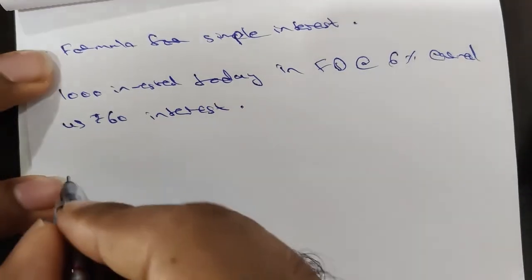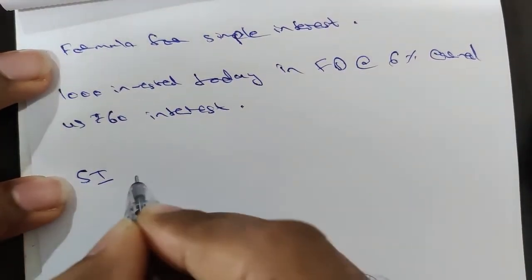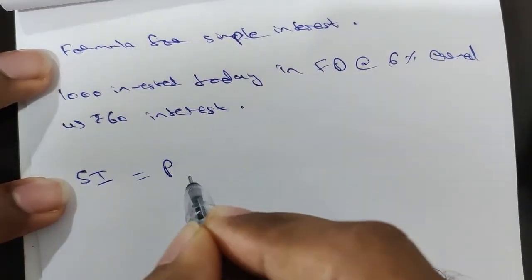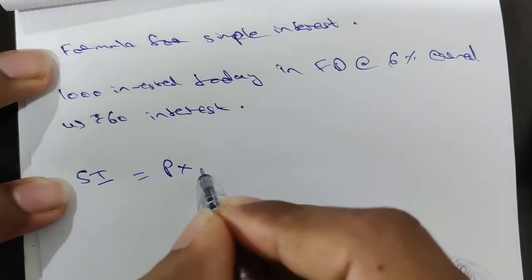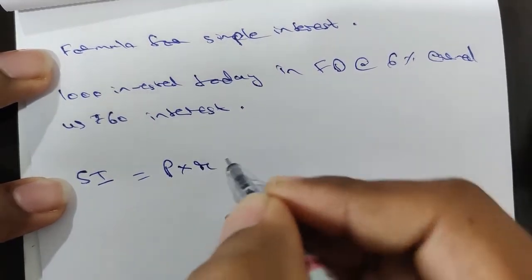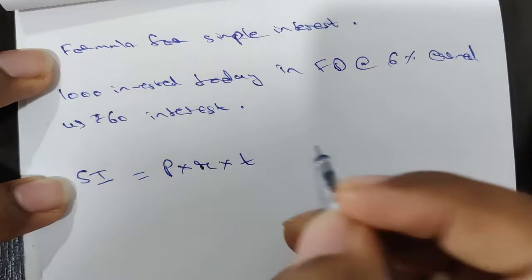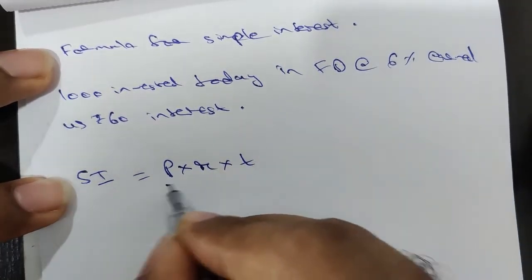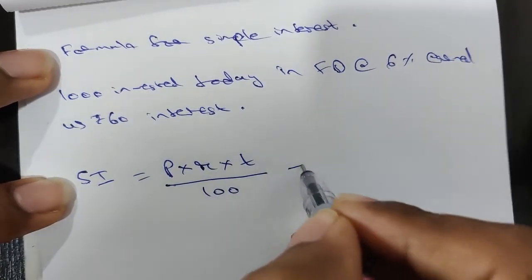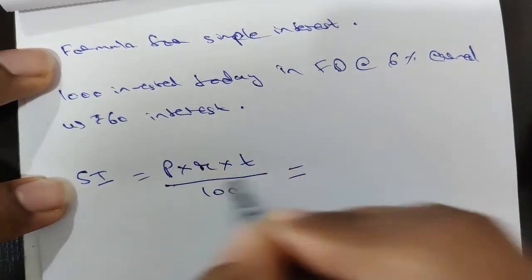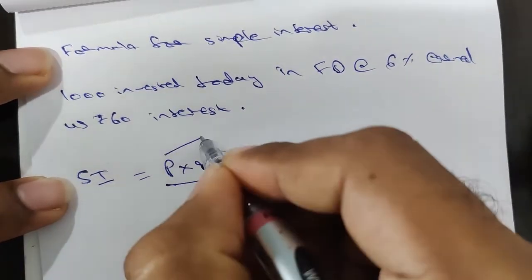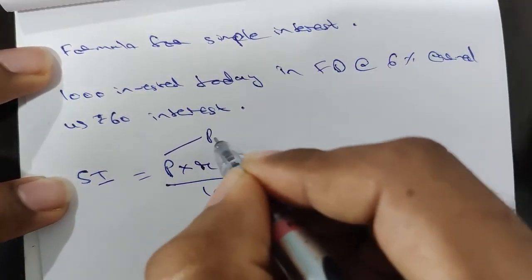So which formula did we use? If we see, simple interest equals principal into rate of interest into time, divided by 100. So now, why this formula? Principal is nothing but the amount invested.